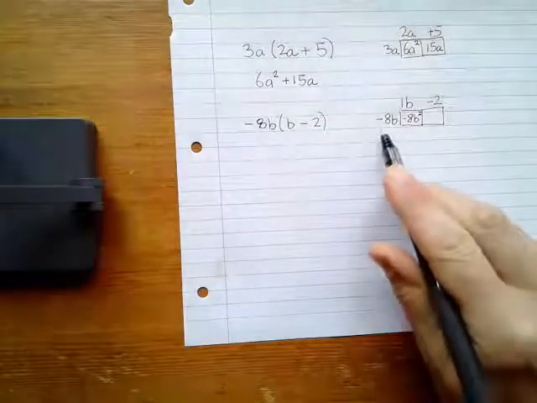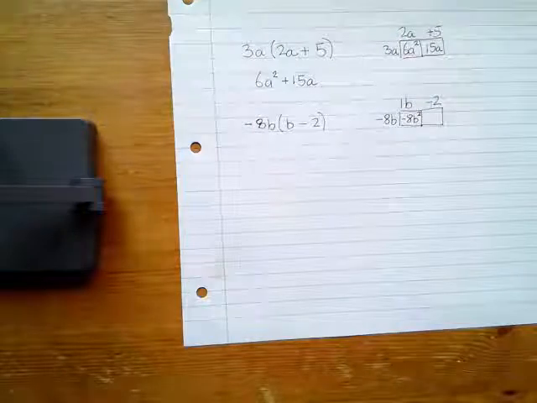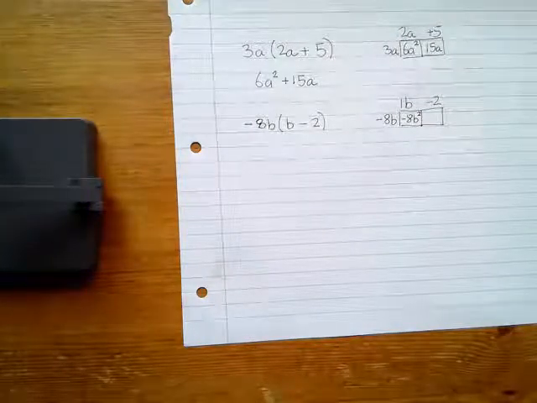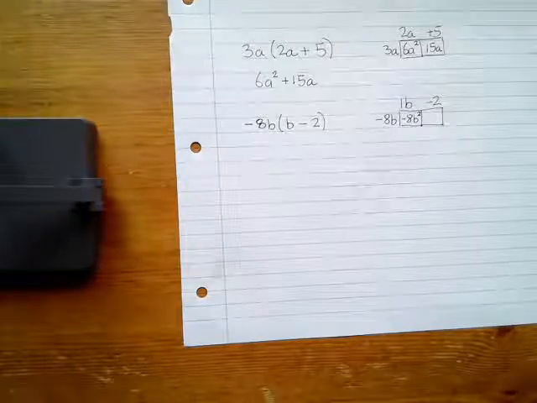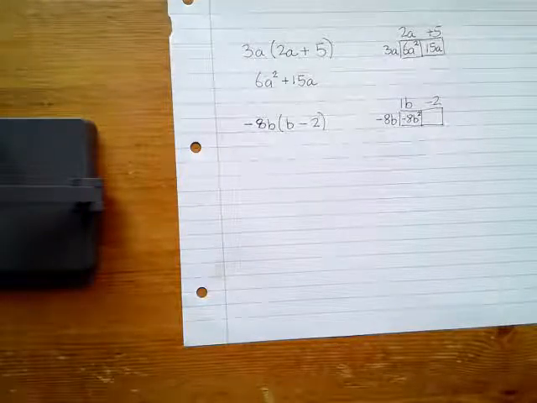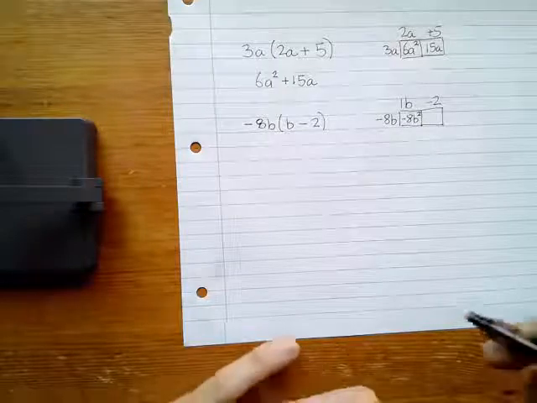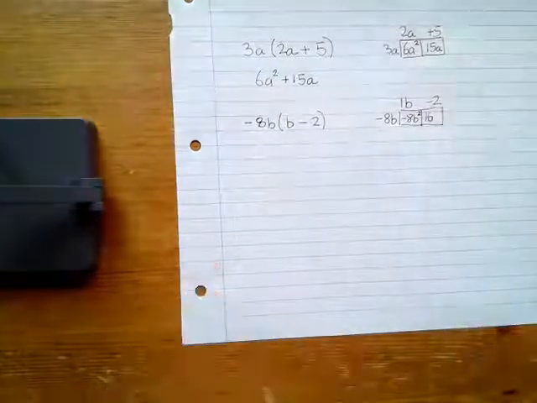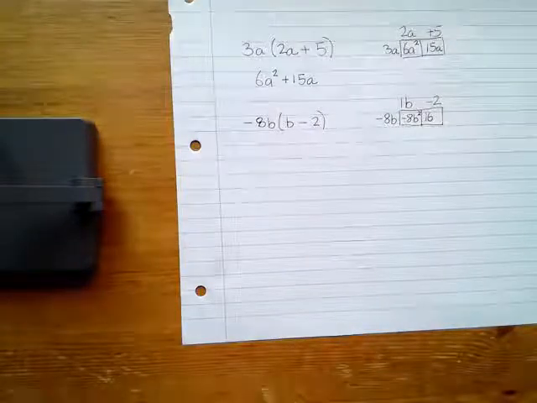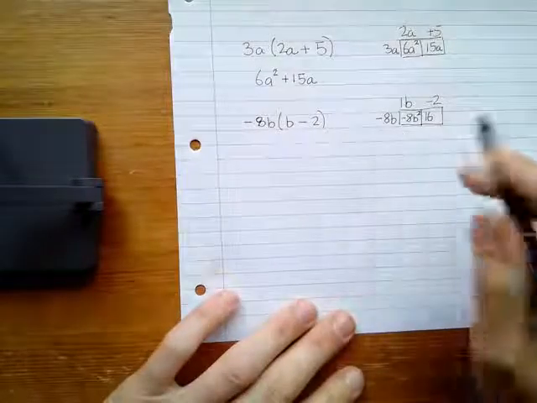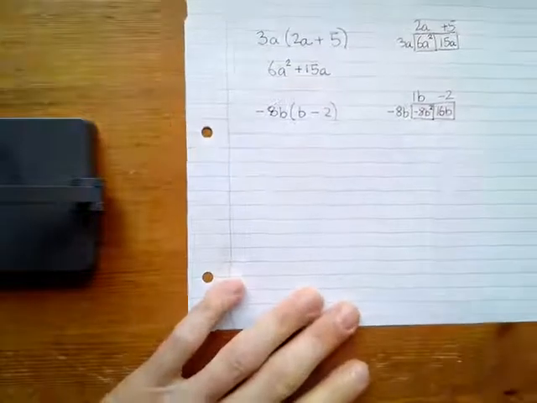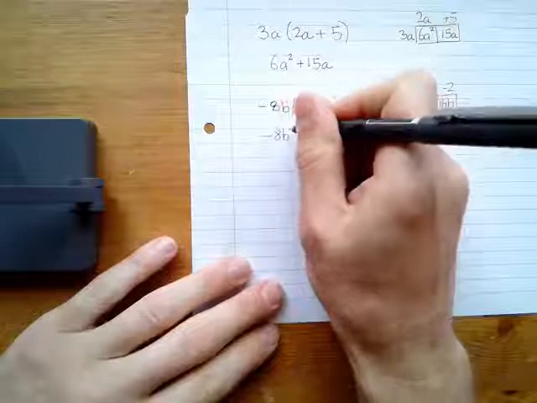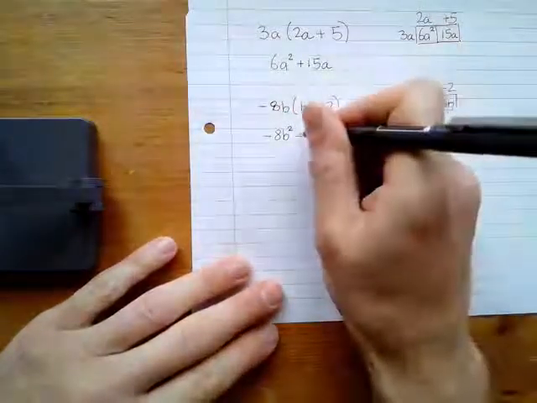Now I've got minus 8 times minus 2. Now, do you remember from Mrs. Roberts' work what minus 8 times minus 2 is? 2 minuses being multiplied together turn the answer back into a plus. So it's actually 16. Plus 16, just normal 16. And then we've got this b here, which I'll just stick on the end like that. So the final answer to that one is minus 8b squared plus 16b.